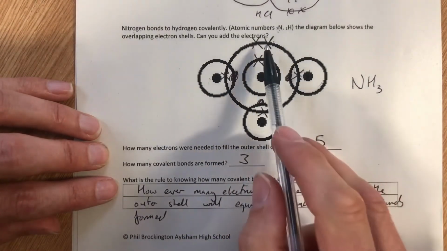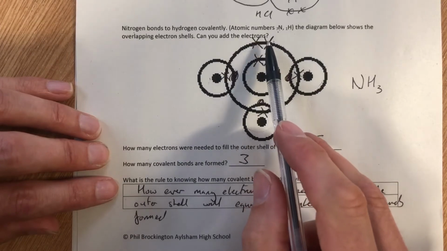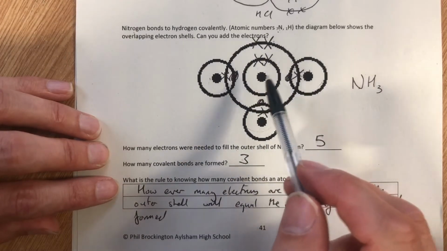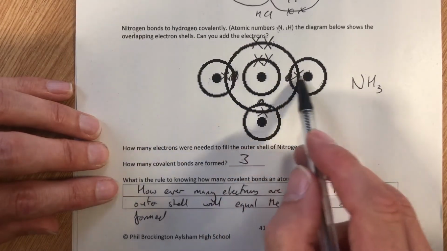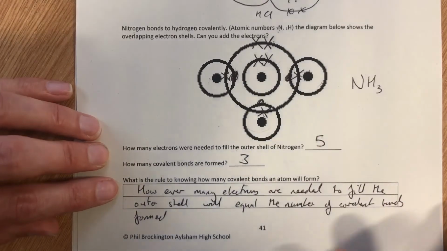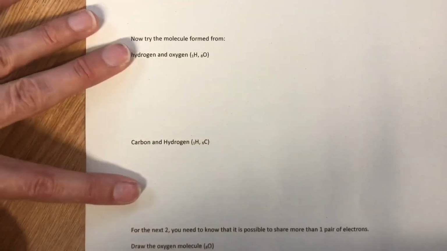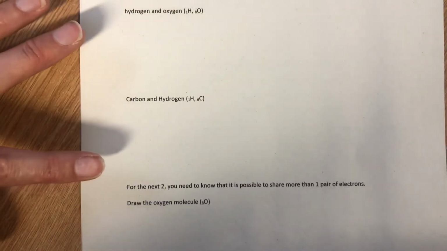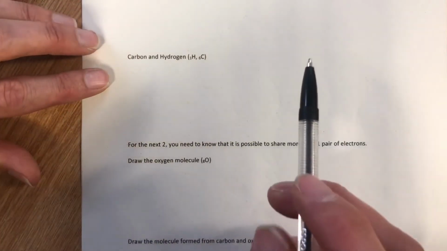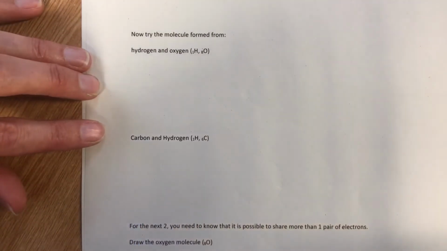It had 5 electrons in its outer shell before we started. It needed 3 more to get 8. So it forms 1 bond, 2 bonds, 3 bonds. Okay. Next example. Well, you can have a go at those 2 on your own. Actually, no, I'm going to do this one. Yeah, let's do this one. We'll do water together, and you can do that one on your own.